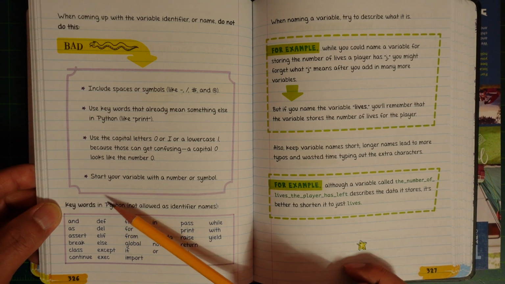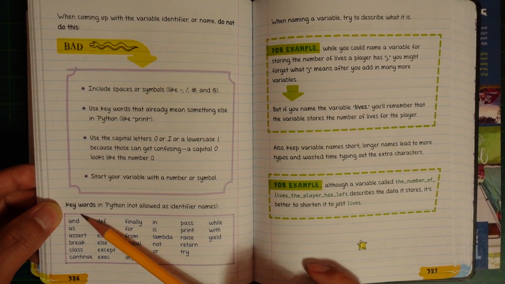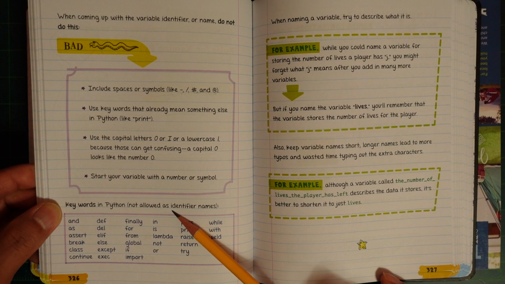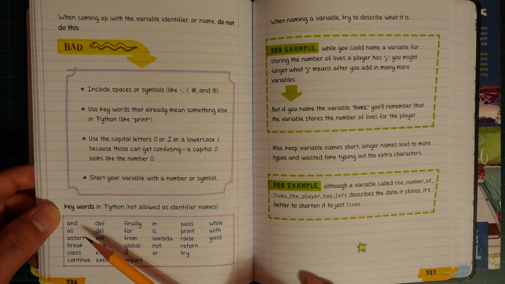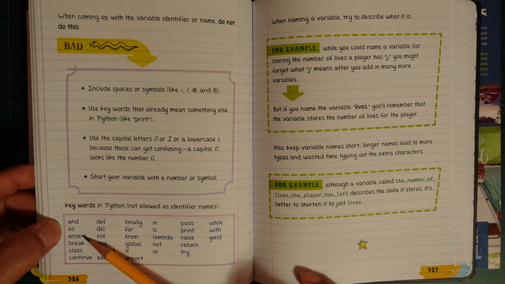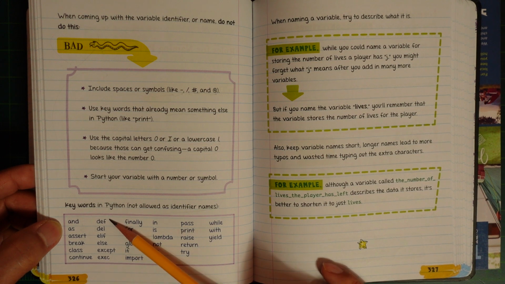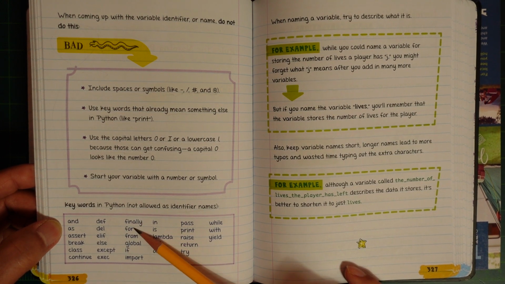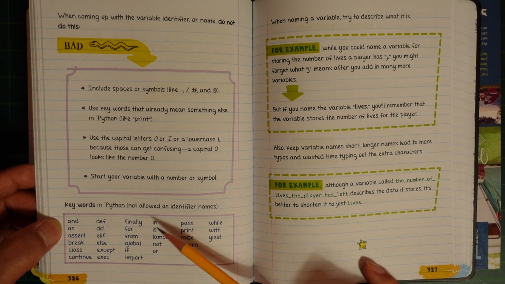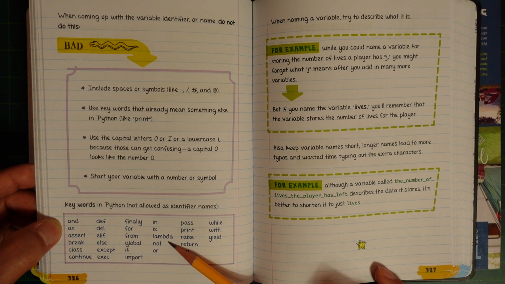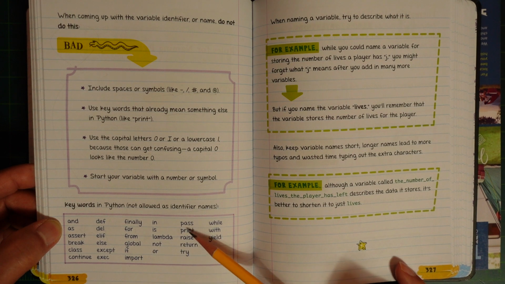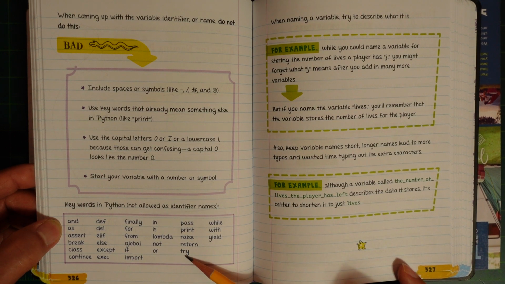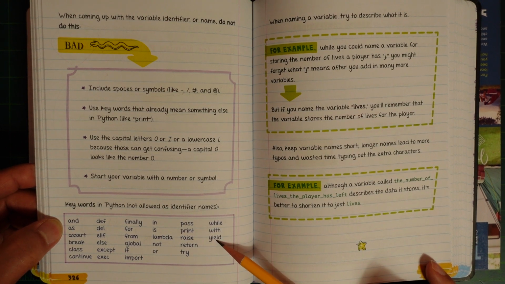Keywords. This is bad. Keywords in Python are not allowed as identifier names. They are: and, as, assert, break, class, continue, def, del, elif, else, except, exec, finally, for, from, global, if, import, in, is, lambda, not, or, pass, print, raise, return, try, while, with, yield.